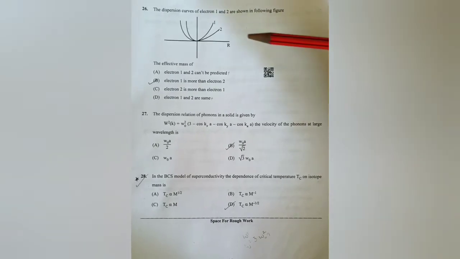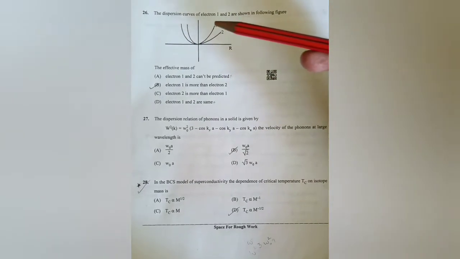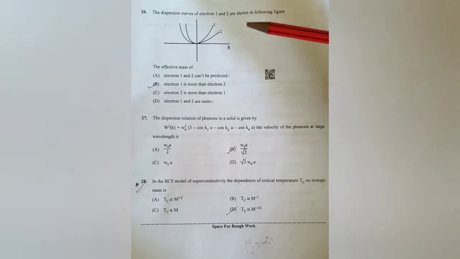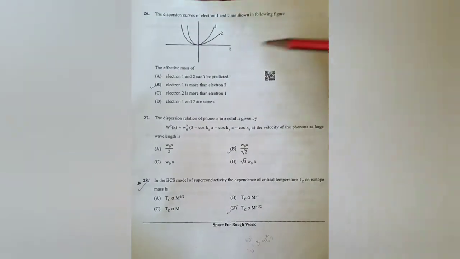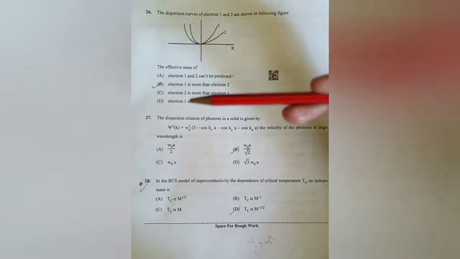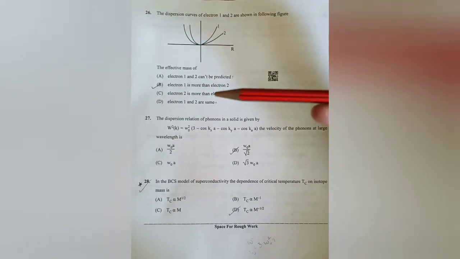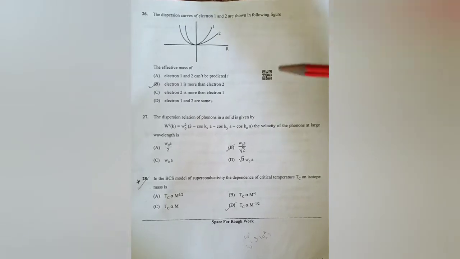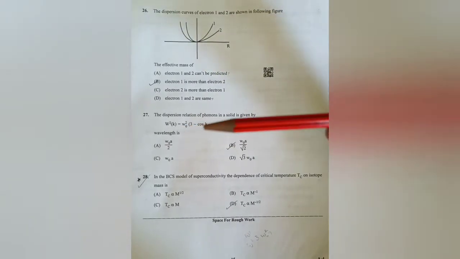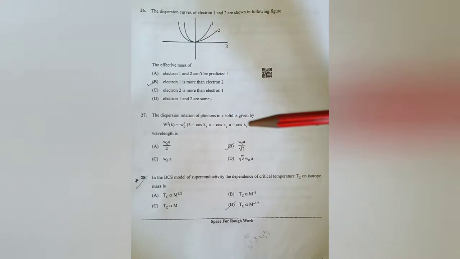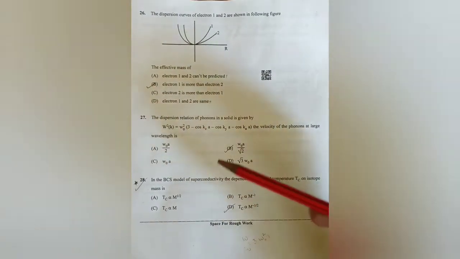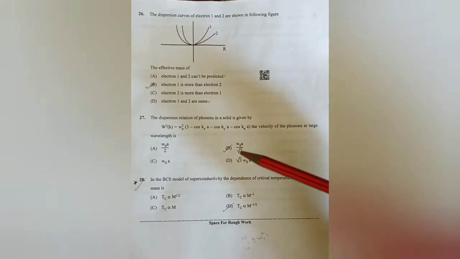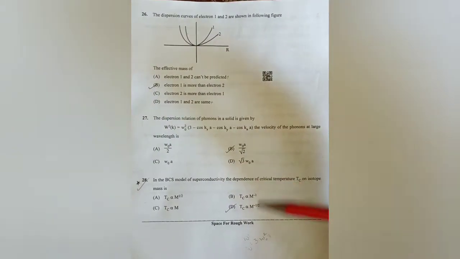Question number 26. The dispersion curves of electron 1 and 2 are shown in the following figure. The effective mass of. The correct answer, option B, electron 1 is more than electron 2. Question number 27. The dispersion relation of phonons in a solid is given by this equation. The velocity of the phonons at large wavelength is. The right answer is option B, W0 into A divided by root 2.